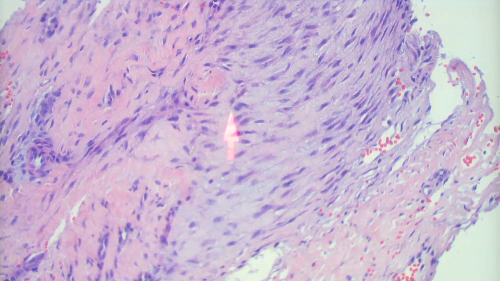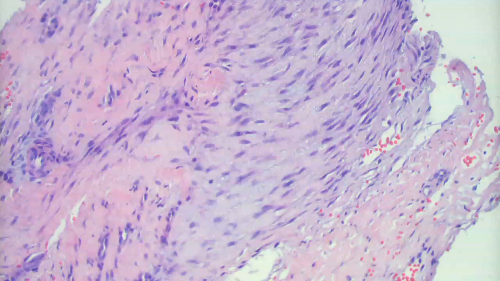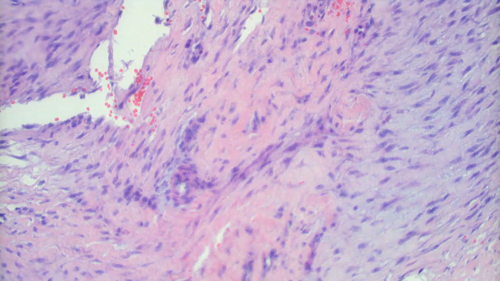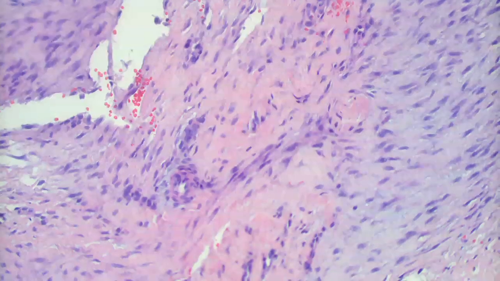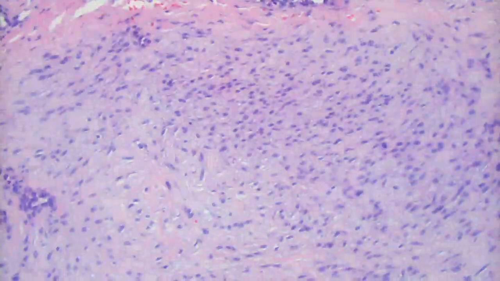These are kind of plump cells. They're not thin, delicate, S-shaped cells like you see with neural. There's also some collagen admixed in here. Pretty thick, ropey collagen down in this area. So yes, fibroblast, maybe some histiocytes, so in that category.